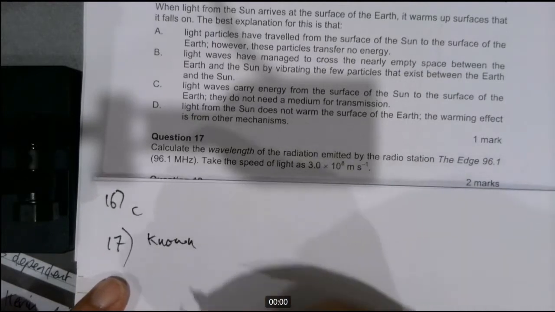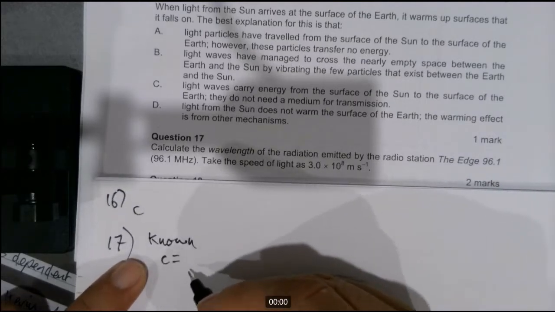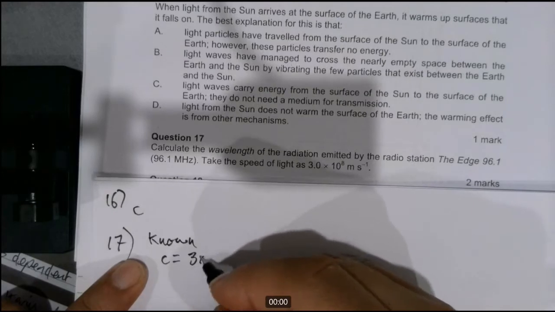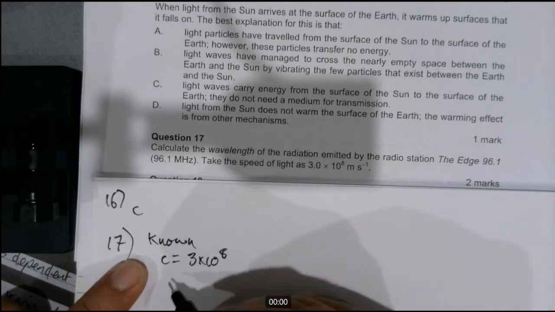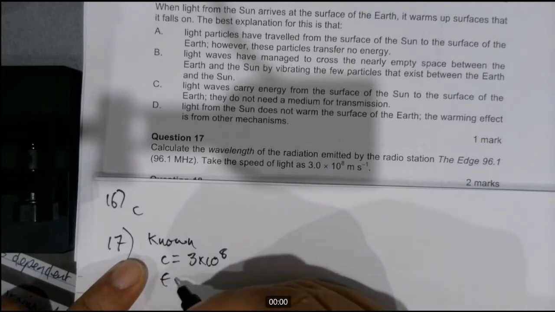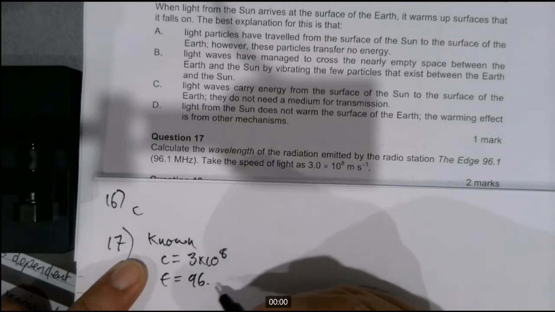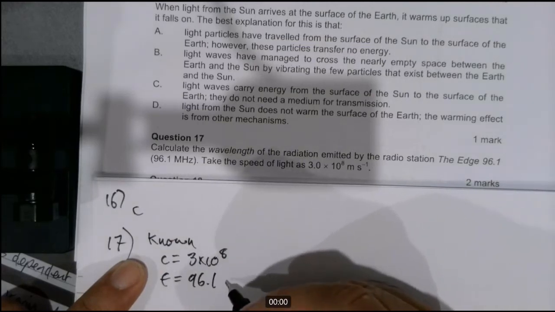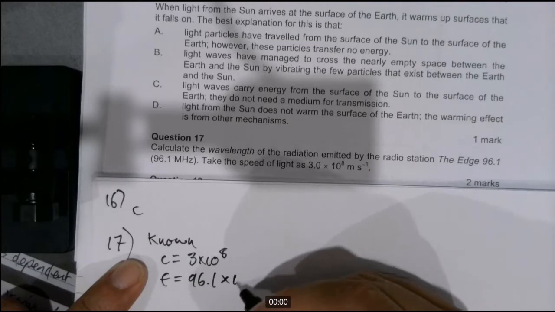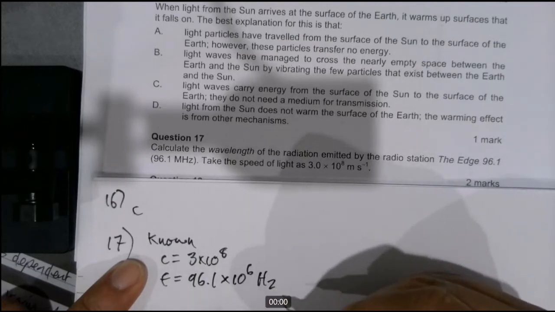Our knowns are the speed of light, which is given by the variable c, and that's 3 times 10 to the power of 8. We are also told that the frequency is 96.1. Mega is a prefix that denotes the power of 6 hertz, right?